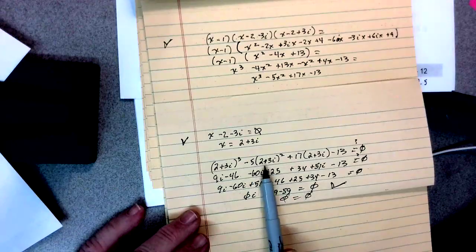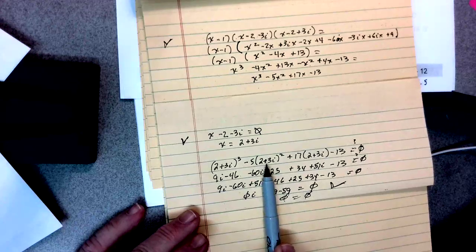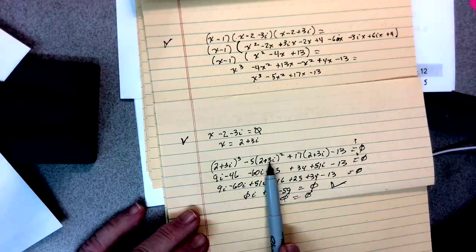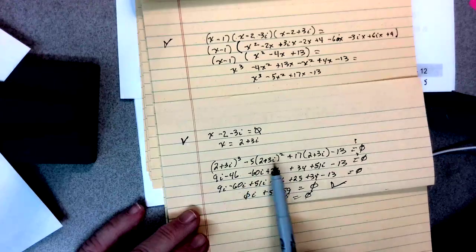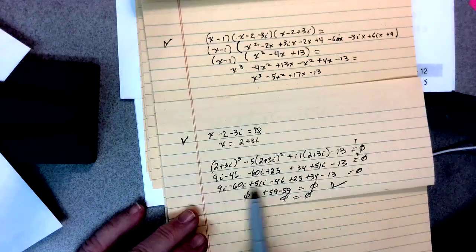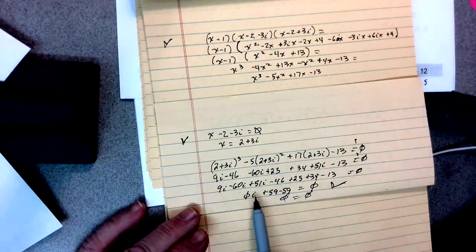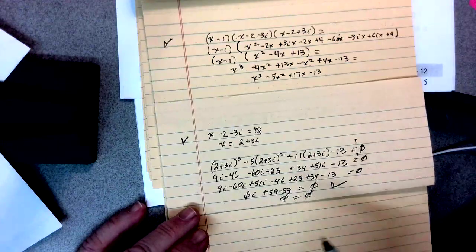Then multiply the result from 2 plus 3i squared, which was minus 5 plus 12i. So the multiplication gives me 25 minus 60i, 17 through here, and you just combine your like terms. Finally, all the i's cancel out, and 59 minus 59 is 0, so 0 equals 0.